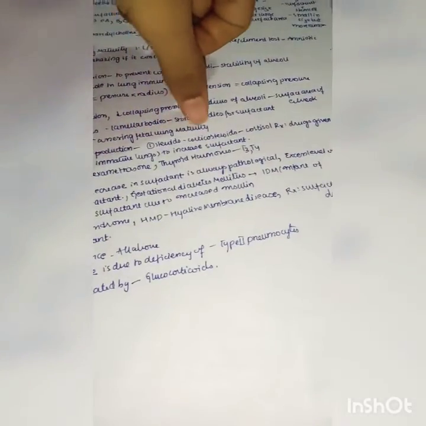So regulation: what substances increase the surfactant production? Mainly they are steroids, the corticosteroids like cortisol. Treatment is given with drugs in a pattern to babies with immature lungs to increase the surfactant.